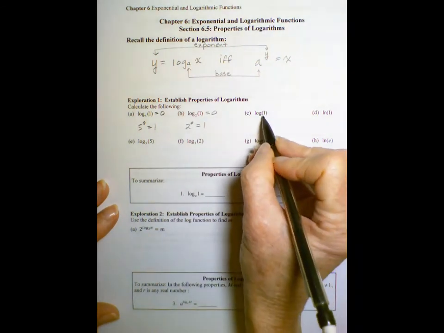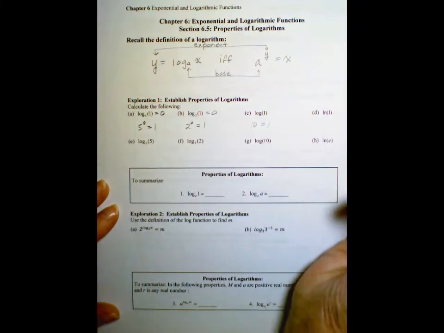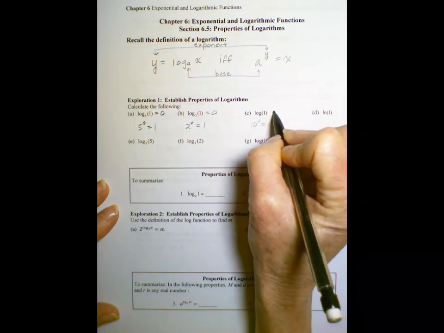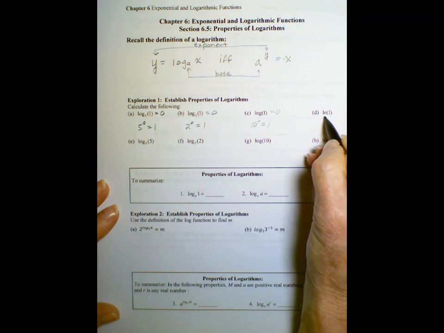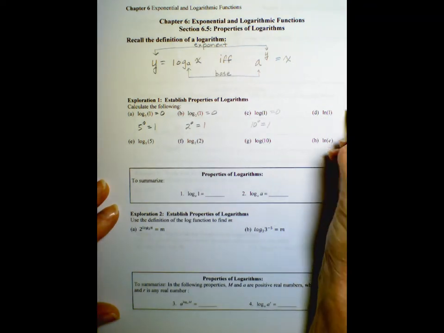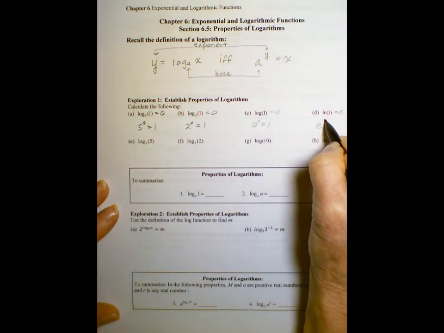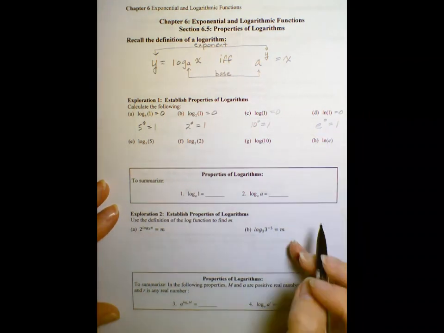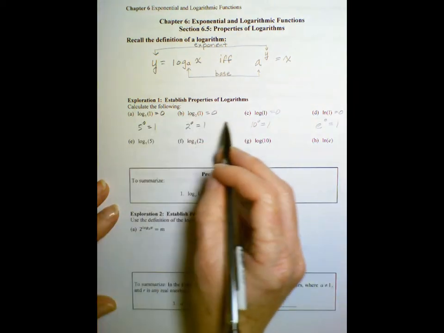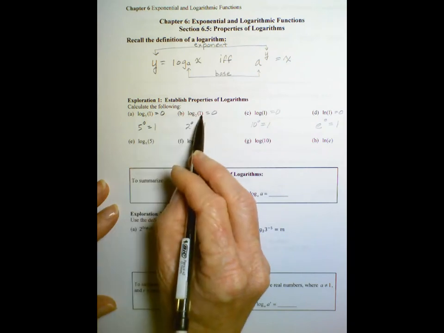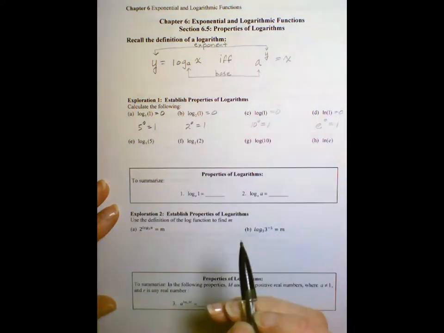Well, how about this one? What's the base here? 10. To what power equals 1? Ah, we're starting to see a pattern, aren't we? And the base here, of course, is e, when it's natural log of 1. What do you think the natural log of 1 is equal to? I think it equals 0 because I've seen it over and over here. In other words, e to the 0 is 1 because e is a non-zero real number. Okay, so we've seen a pattern here. Every time we've taken the log of 1, it didn't matter what the base was at all. The log of any base of 1 gave us 0.